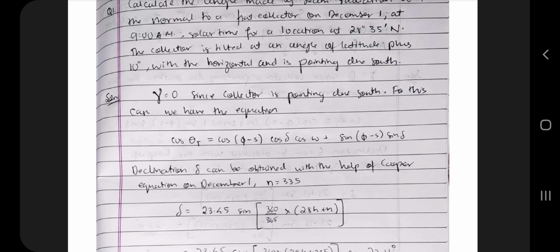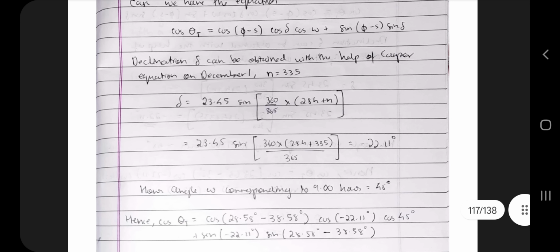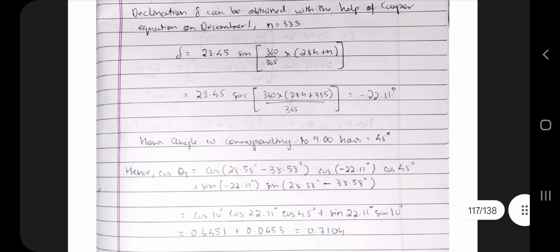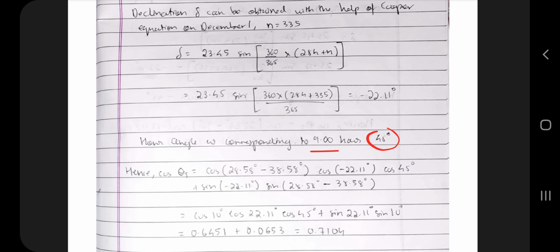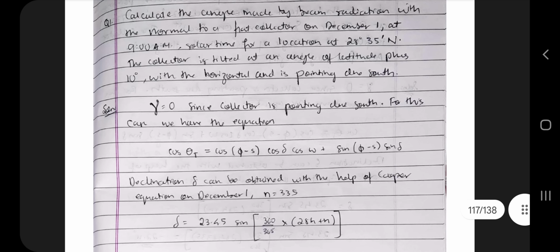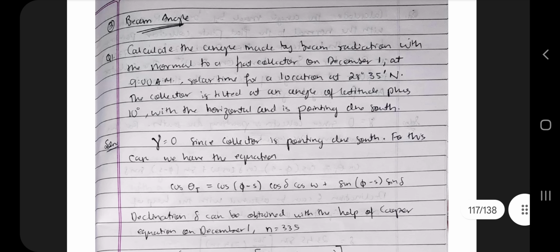Remember what you have to substitute: the phi value, the s value, the gamma value and the w value. Declination we will first calculate by using Cooper's equation. Easily you will get this answer. Then the hour angle corresponding to 9 o'clock is 45 degree. Remember, for 9 o'clock it is 45 degree. So when I substitute these, the latitude 28.35 is given in the question.